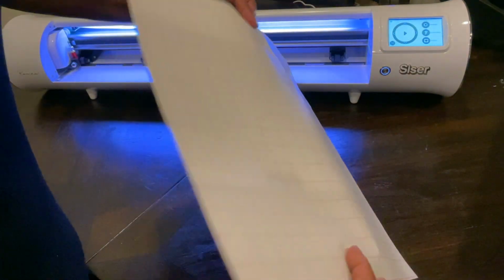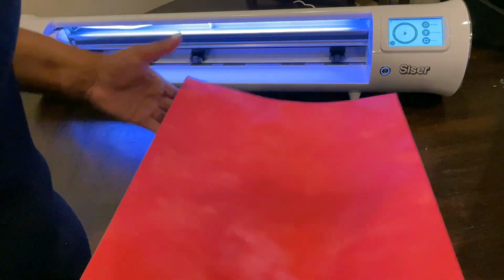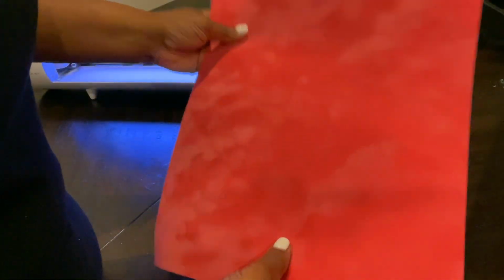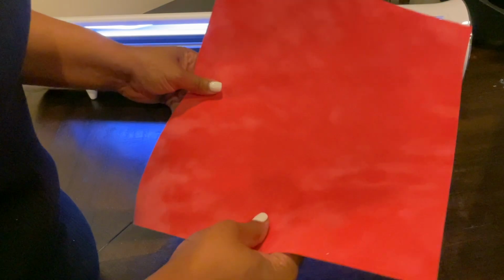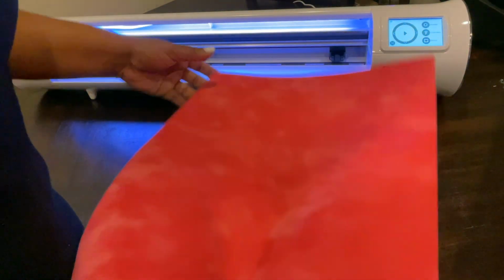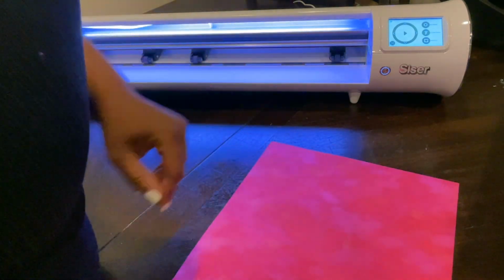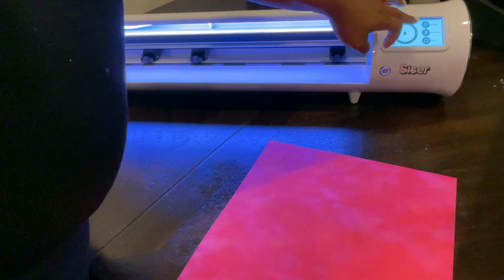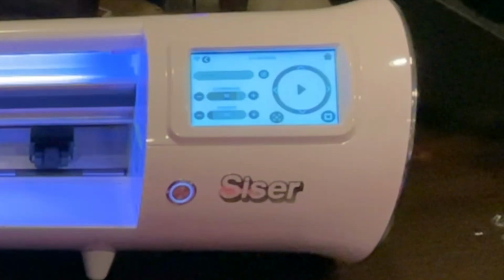All right, guys. So now we have our flock, and we will be using the Siser Romeo, and this is going to be going through the machine matless. So we're just going to place the material underneath the cutter and get this cut. However, the first thing we need to do is set our cut settings. To do that, we're just going to hit cut settings on the screen.